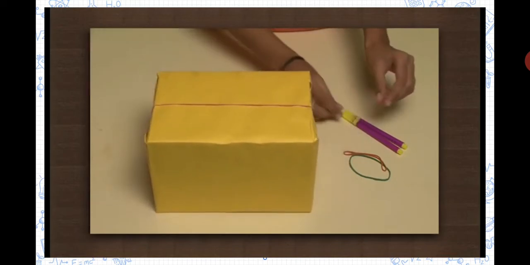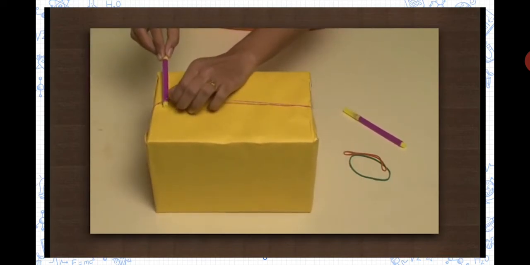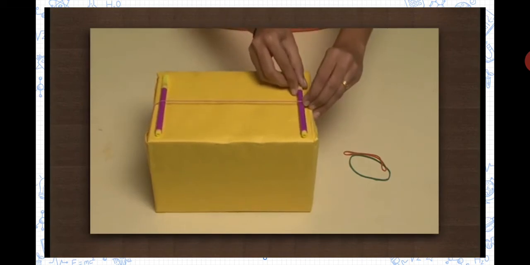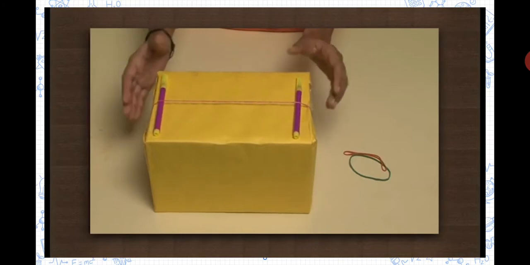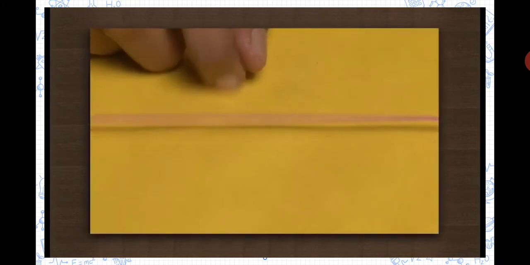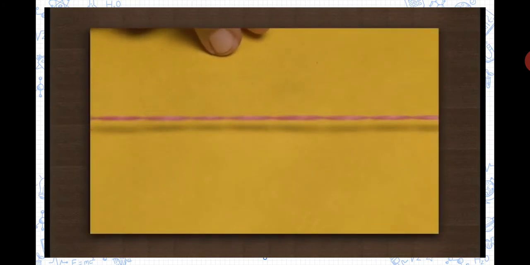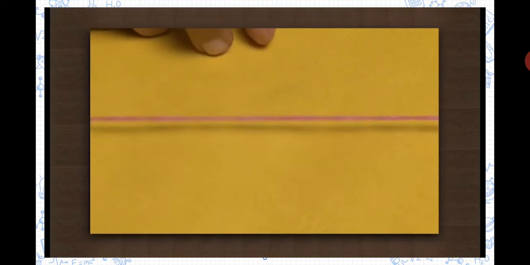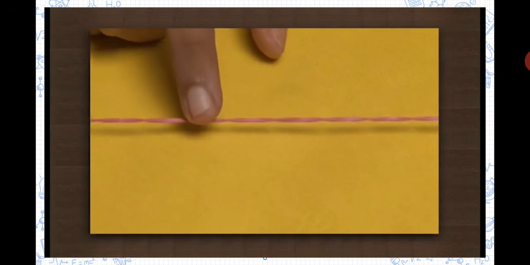Keep 2 pens between the band and the box. Pluck the band now. The rubber band starts vibrating and produces a sound. We will not hear any sound as soon as the rubber band stops vibrating.